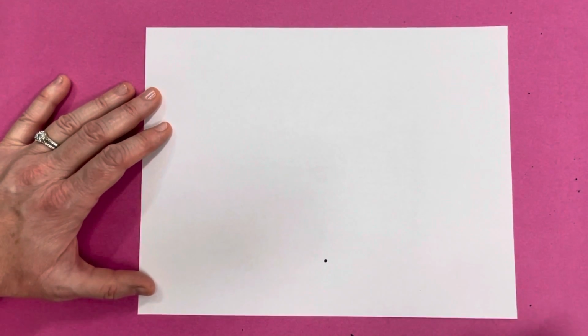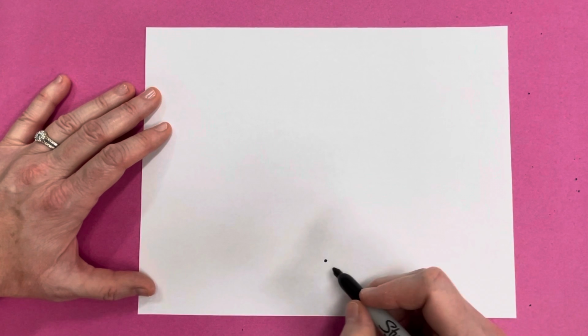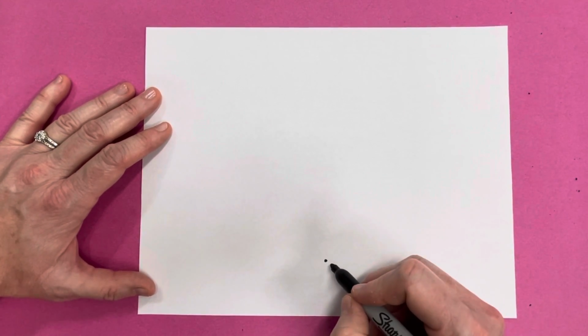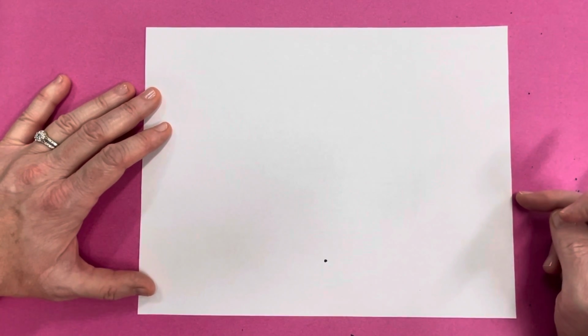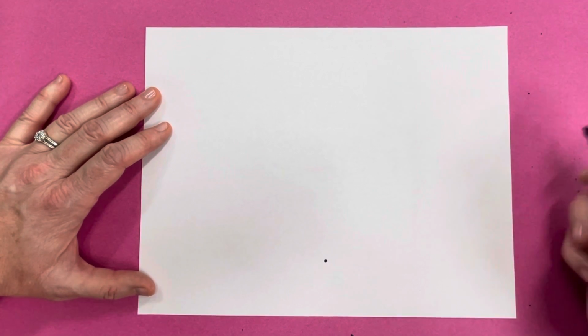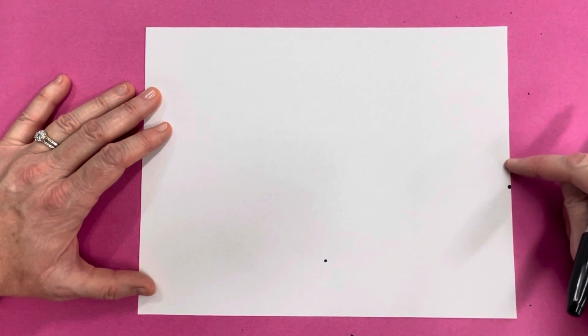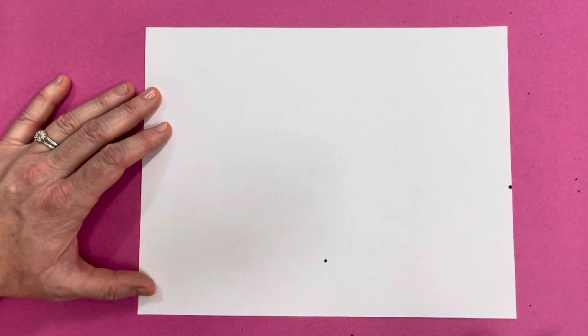From your dot, you are very carefully going to draw a slightly diagonal line that ends not halfway up, but let's say about right here. I'm going to make another little dot just so you can see. So halfway is about right here, so it's a little less than halfway.